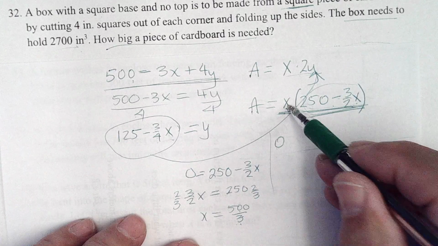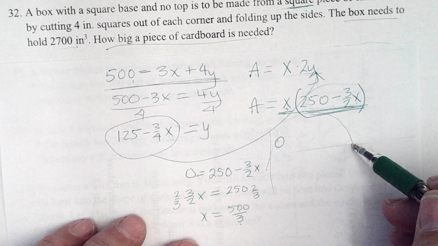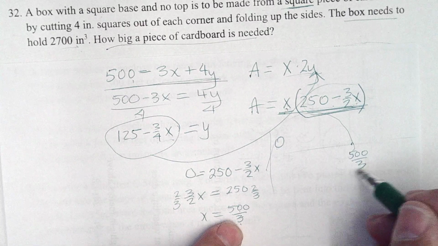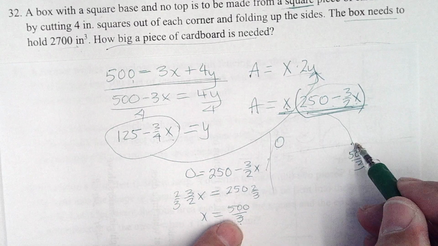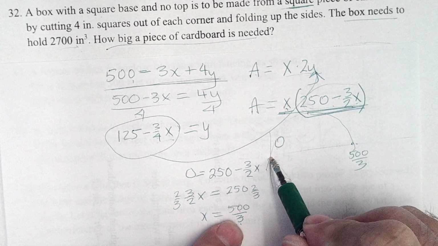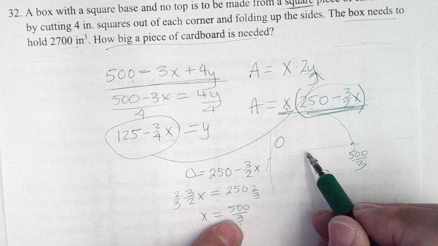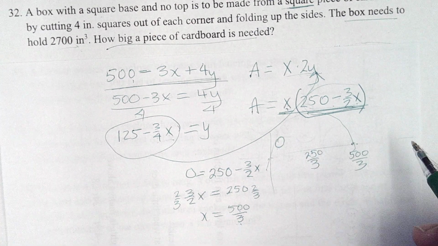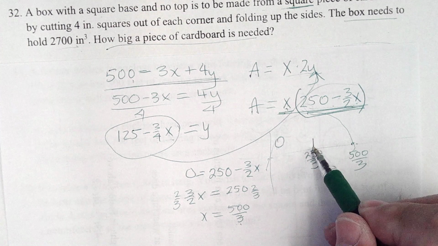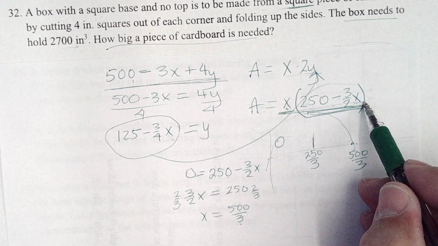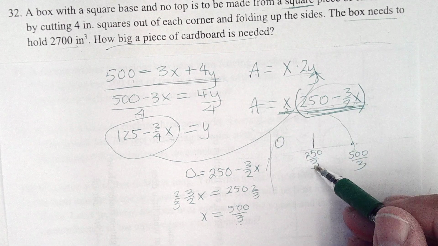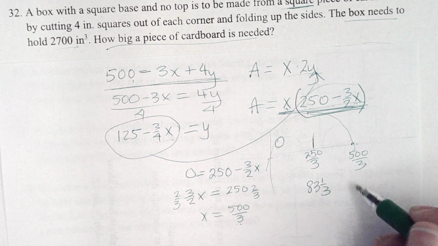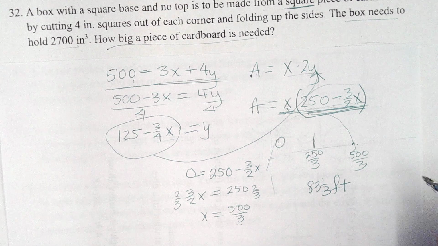This is an upside down parabola, with an x-intercept at 0 and another one out here at 500 thirds. So the maximum's halfway between. So halfway between 0 and 500 thirds is 250 thirds. And that's the x that maximizes this. If I divide 3 in there, I get 83 1/3, I believe, feet.